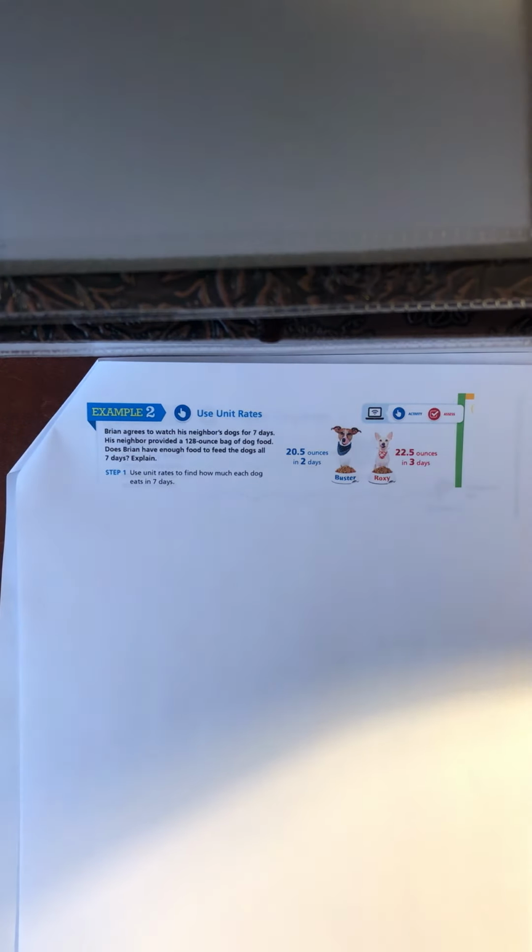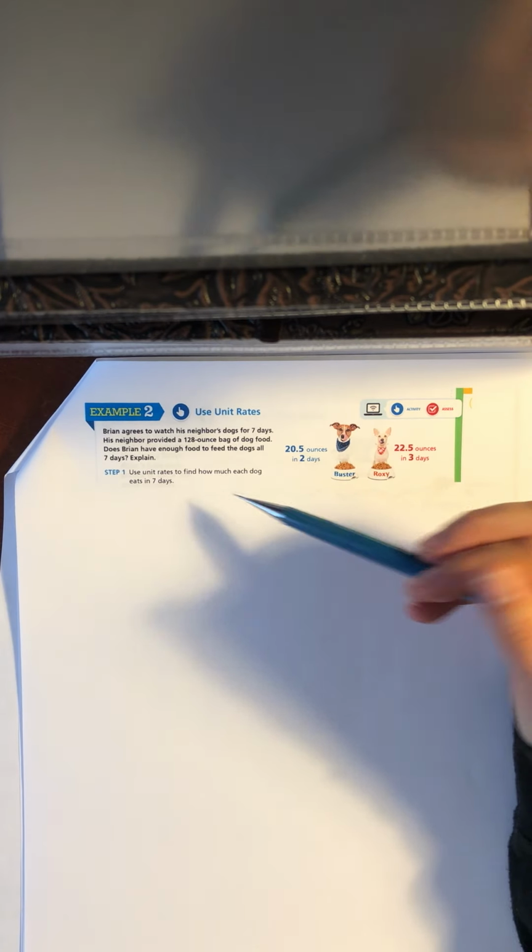Next, use unit rates. Okay. Brian agrees to watch his neighbor's dog for 7 days. His neighbor provided a 128-ounce bag of dog food. Does Brian have enough food to feed the dogs all 7 days? So step 1, we're going to use unit rates to find out how much each dog eats in 7 days.